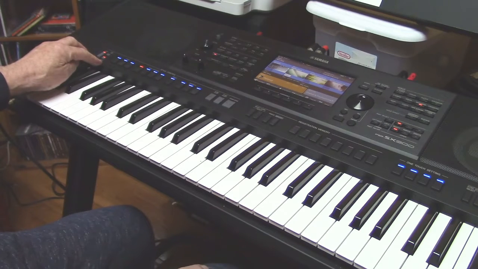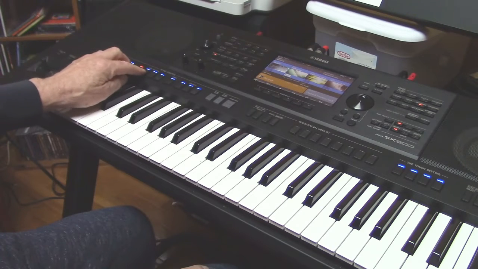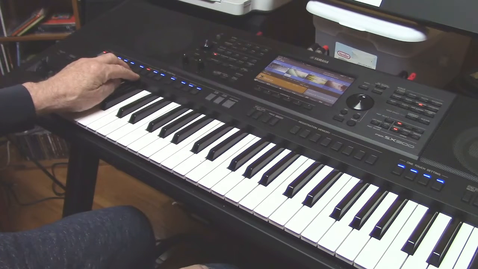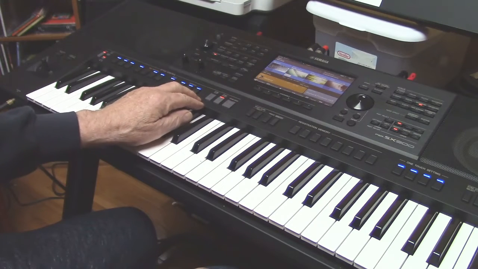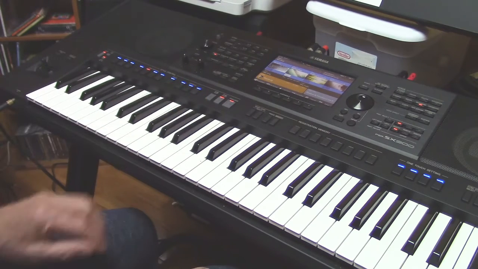Then, a little bit to the right of that, I activate Main Variation B. Then, in the right portion of the style control area, I activate the Sync Start button. That will make the auto accompaniment start as soon as I press a key on the left side of the keyboard. I then play.